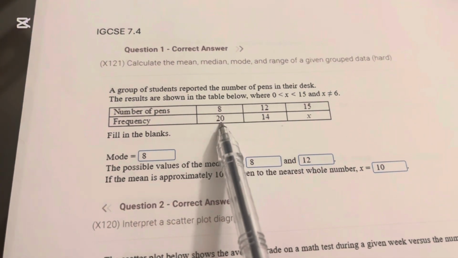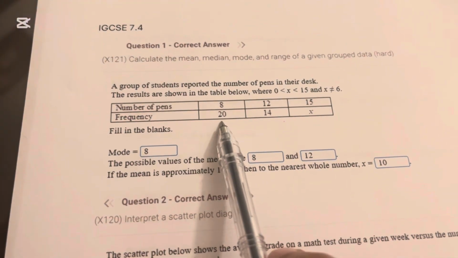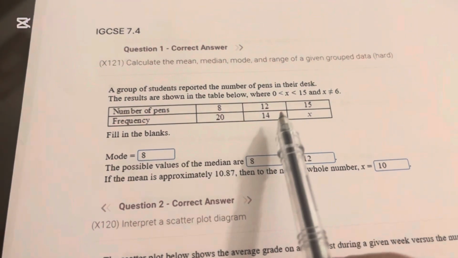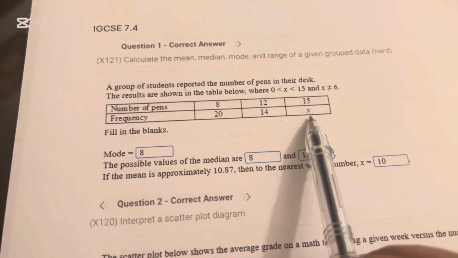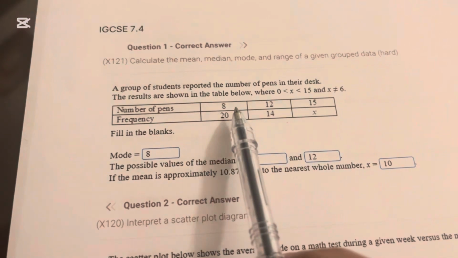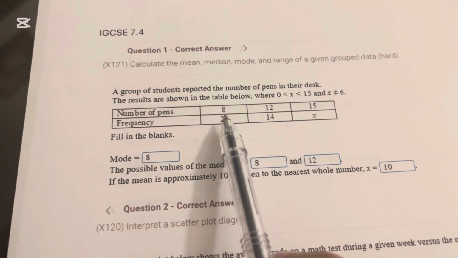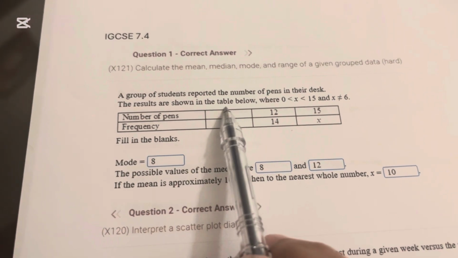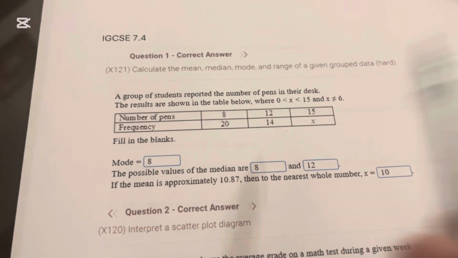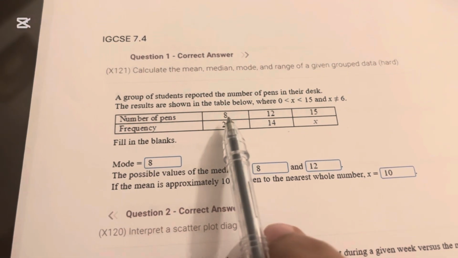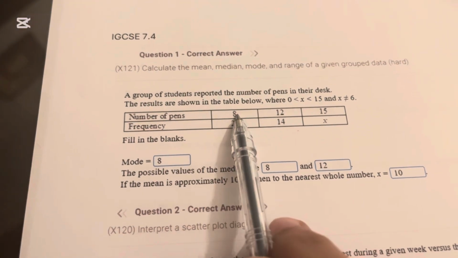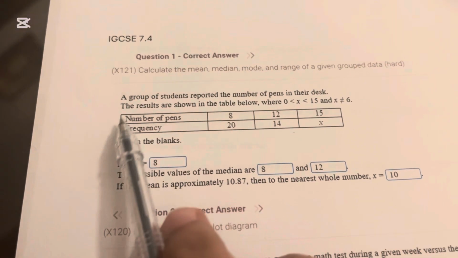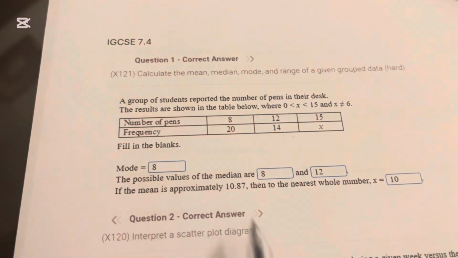The mode is the value with the maximum frequency in this study. So 8 pens happened 20 times. 12 pens happened 14 times. For 15 pens, I will assume it happened the maximum, which is 15. So you can say that the most frequent happened 20 times. So the mode is 8. It is the number of pens that occurred with the maximum frequency, which is 20. So this is the mode of the data given.